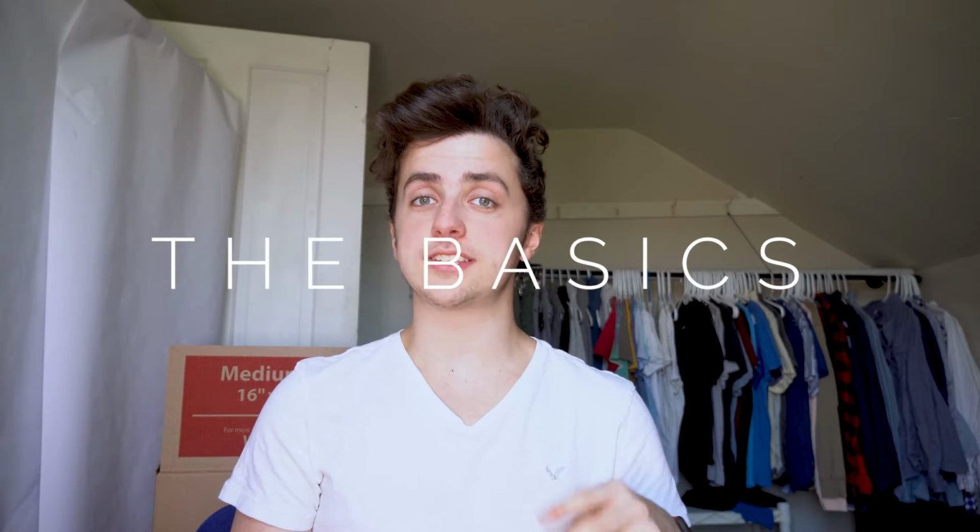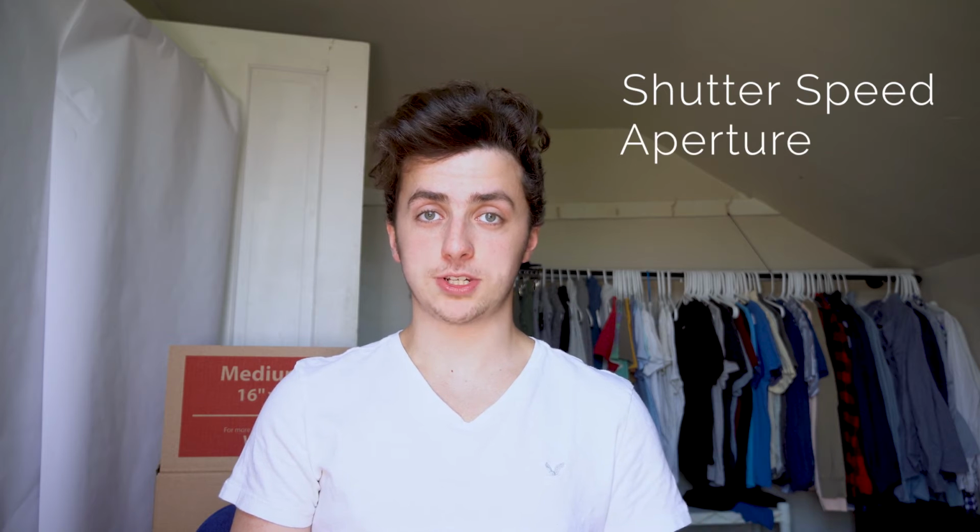Now, there are three main things that you would have to be working with when working with long exposure photography. Those three things are shutter speed, aperture, and ISO. Granted, those are the main functions of your camera. Shutter speed is going to be the main thing that you have to worry about, as the shutter speed controls how long the shutter of your camera is open.